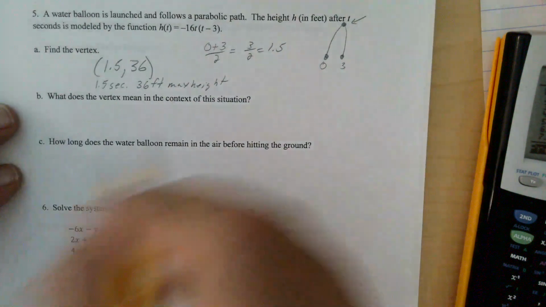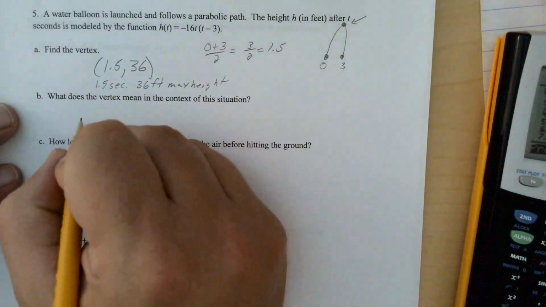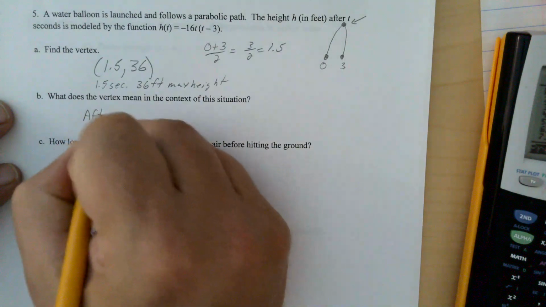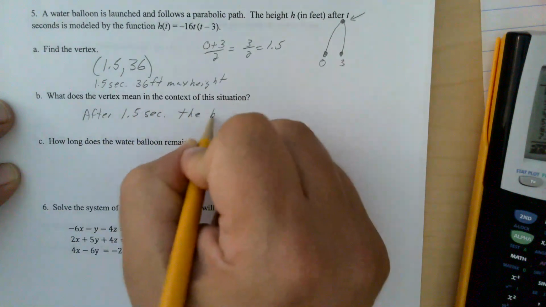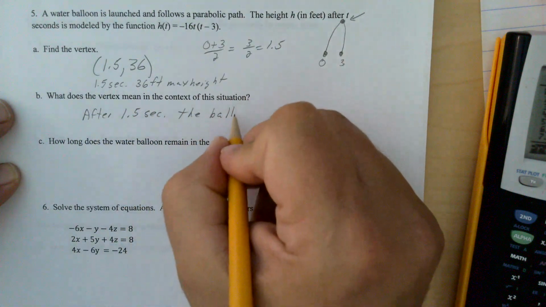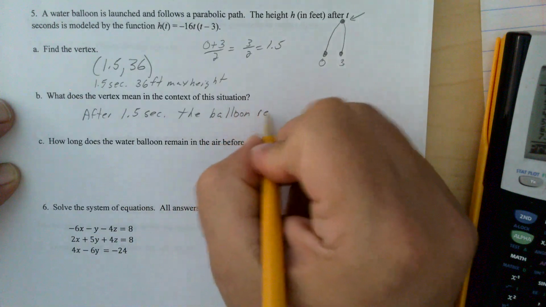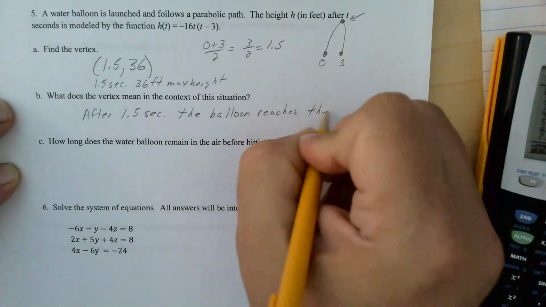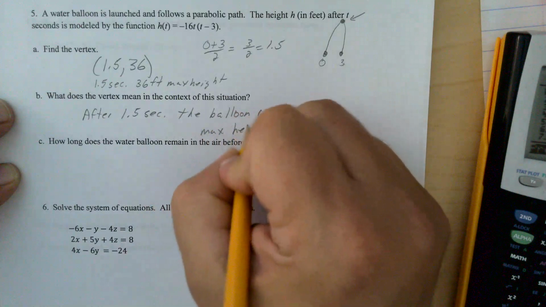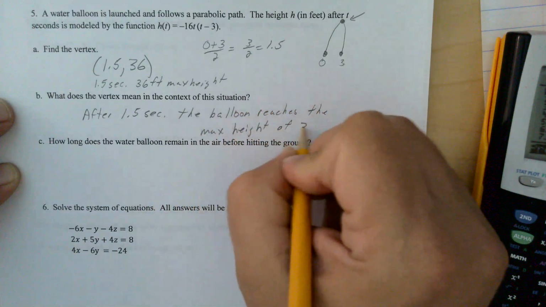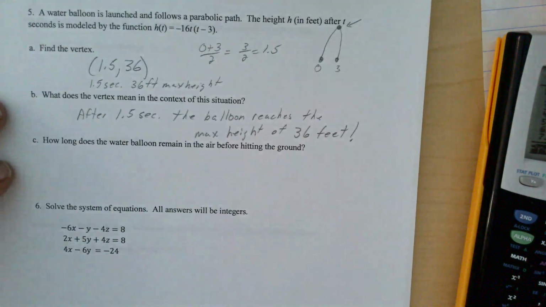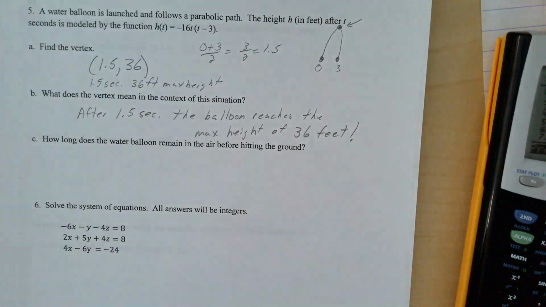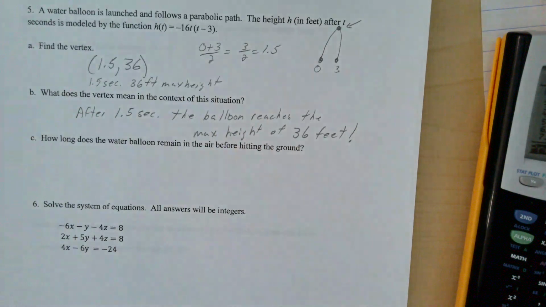What does the vertex mean? And I basically said that. I'll just rewrite this again. After 1.5 seconds, the balloon, the water balloon, but I'll just say balloon, reaches the max height of 36 feet. So just use the proper units. So whatever the context is for your word problem on your test, use the correct seconds, feet, use the correct units.